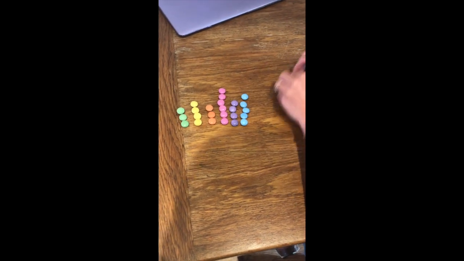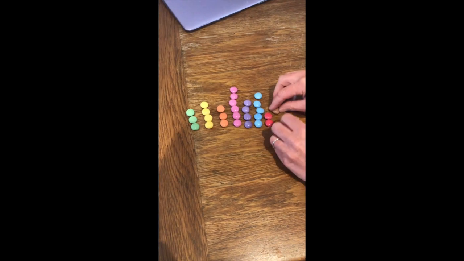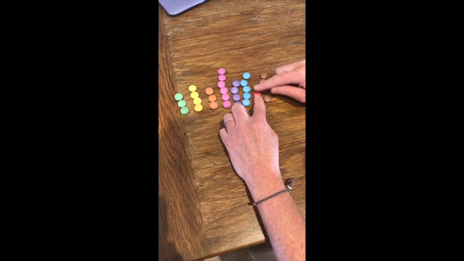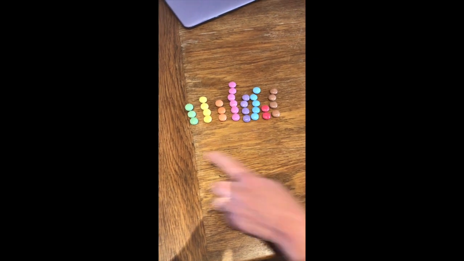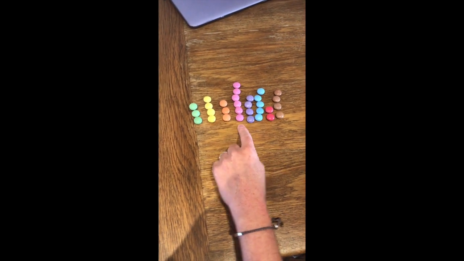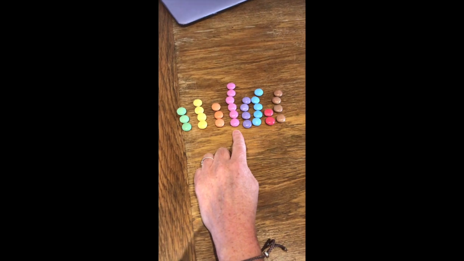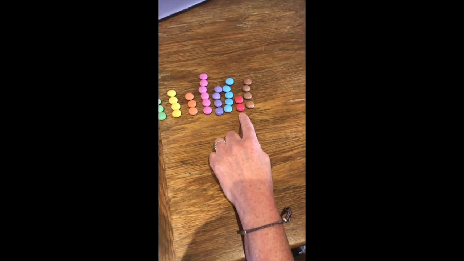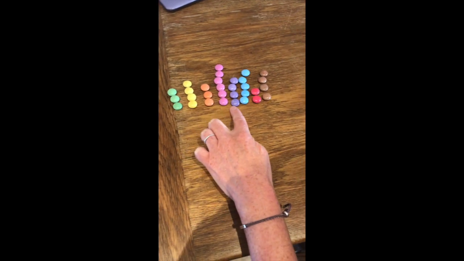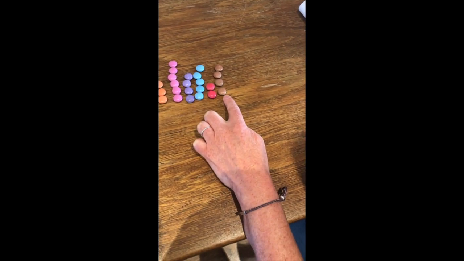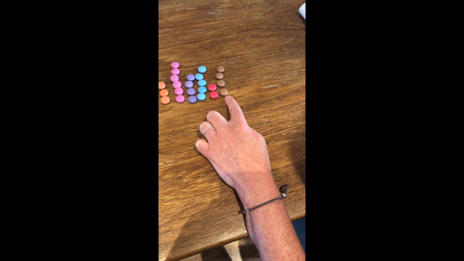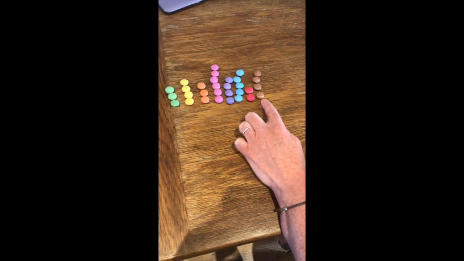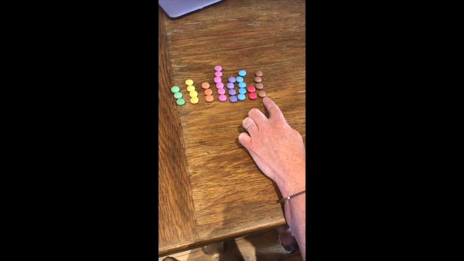So if I do this, you can see really quickly which is the most popular, which is the most common Smartie, which is the pink one, and which is the least common really quickly. So we've got 1, 2, 3, 4, 5, 6, 7. I've got 8 coloured Smarties in my tube. So I need to remember that, and I'm going to have 8 different bars that I'm going to draw.